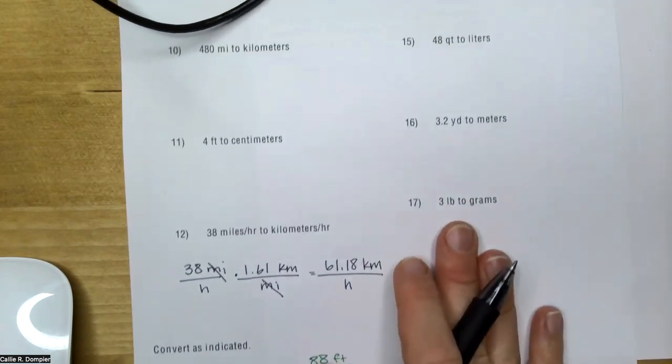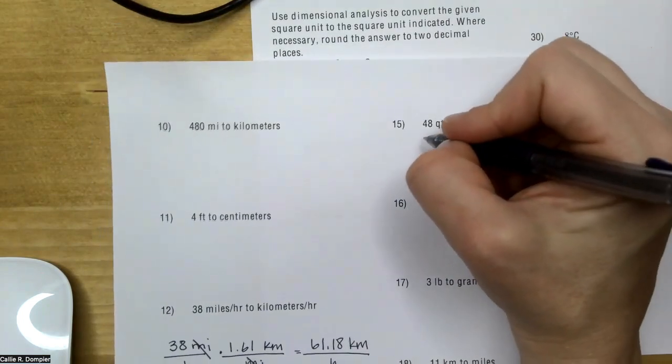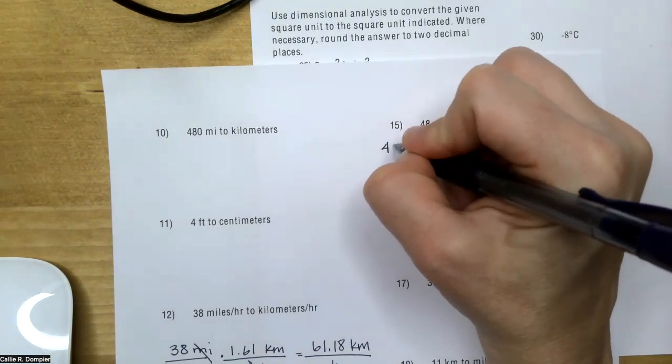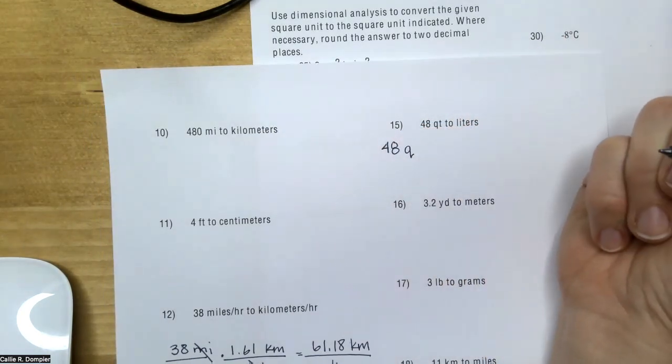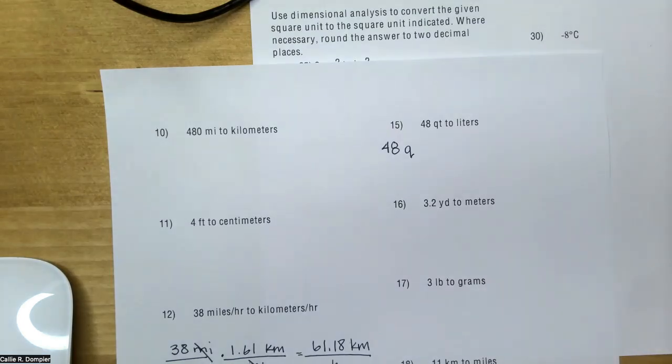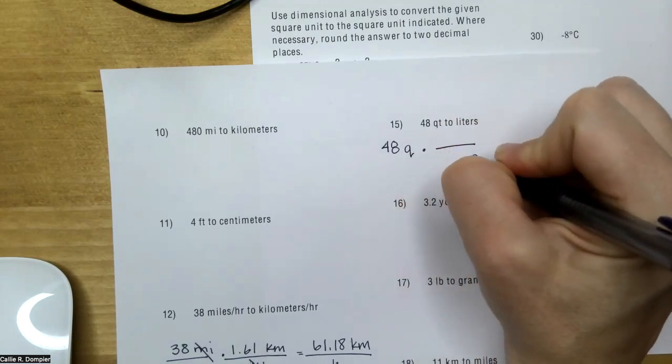Number 15 asks us to convert quarts into liters. So we have 48 quarts times, we want quarts on the bottom.